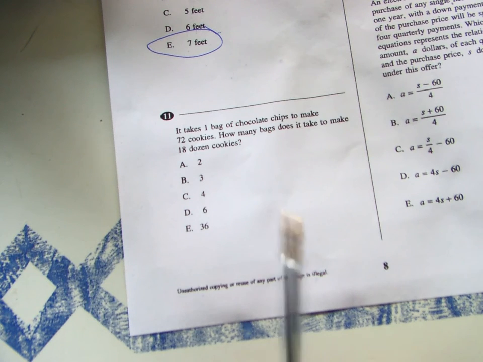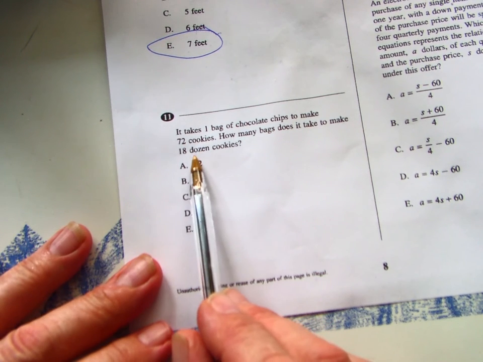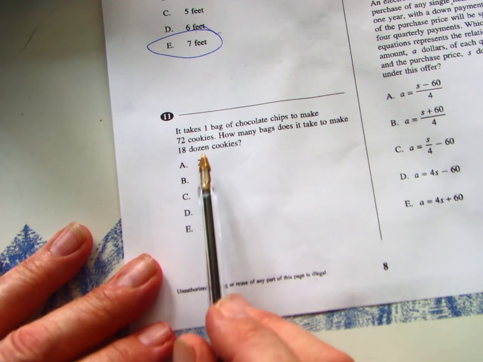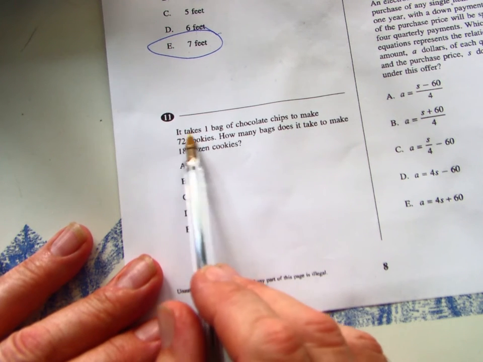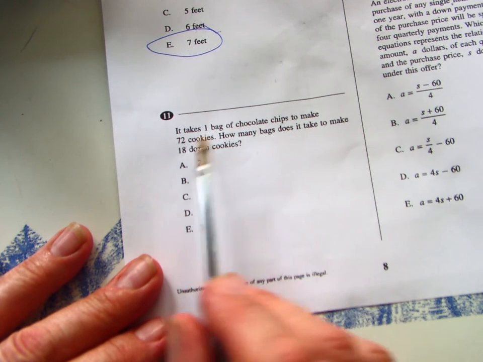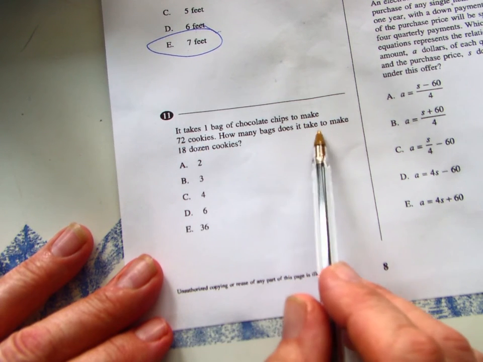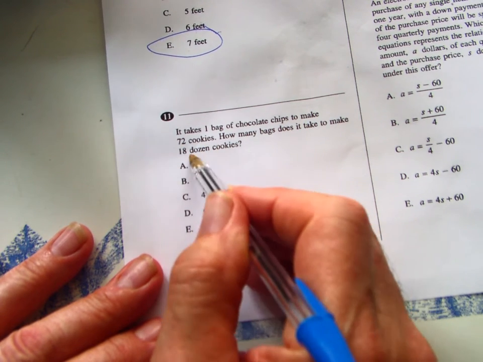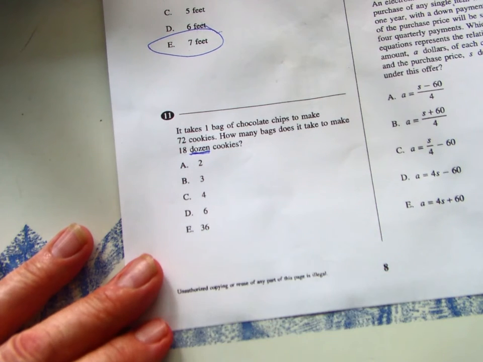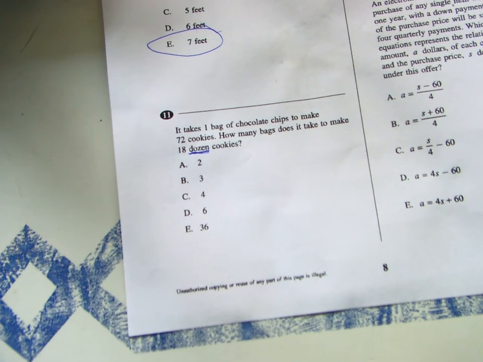Okay, the problem with this one is here we have cookies, but here we have dozen cookies. So that's a little tricky, right? It takes 1 bag of chocolate chip cookies to make 72 cookies. How many bags does it take to make 18 dozen cookies? So now we're talking about a dozen. And we want to know how many bags it takes to make 18 dozen cookies. Well, you have to know what a dozen is. What is a dozen? A dozen is 12, like a dozen eggs, right?